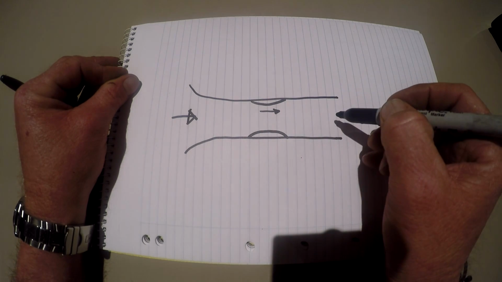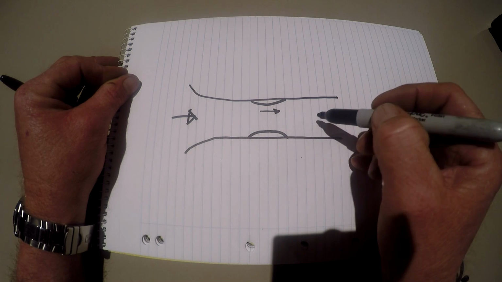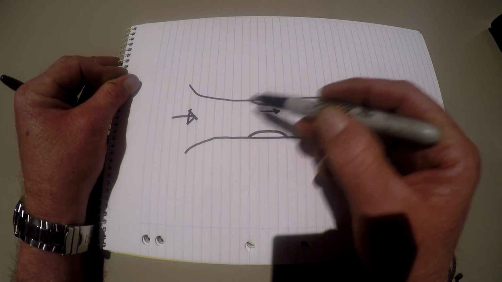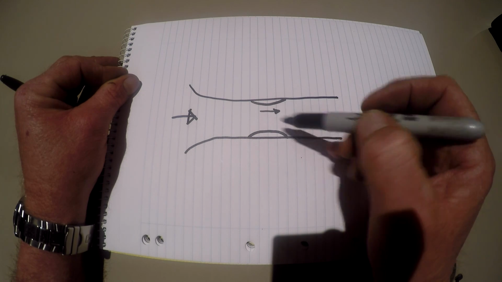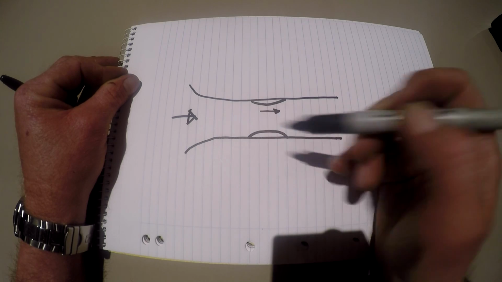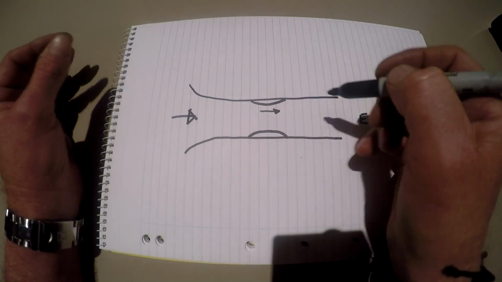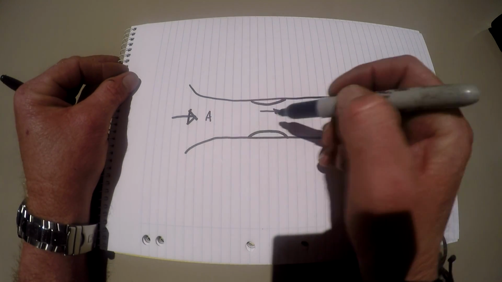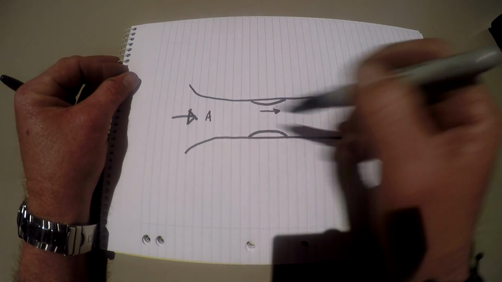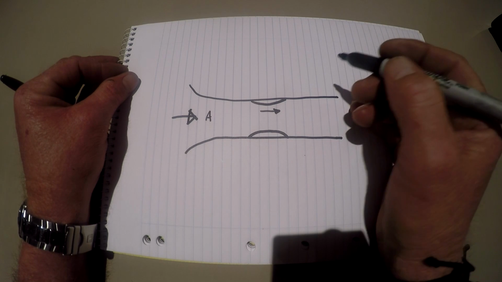So it speeds up. But as a result, the pressure in that venturi is lower relative to the incoming air. So essentially we've got atmospheric pressure here, and we have a reduced pressure here. And it's got a high enough Reynolds number that it's actually turbulent flow.